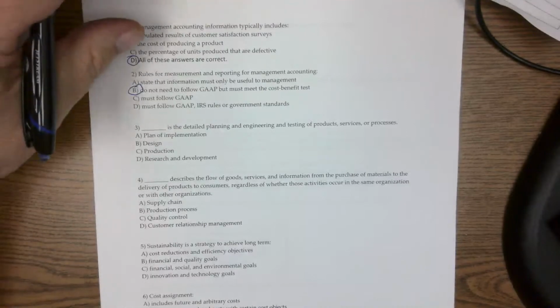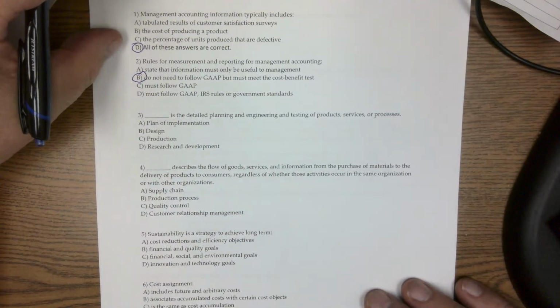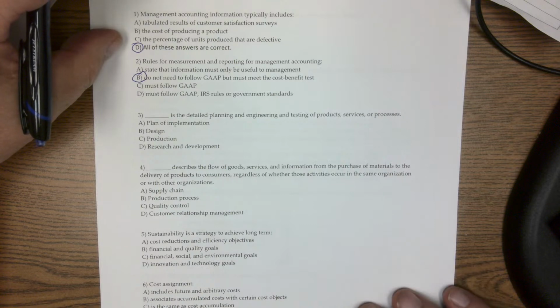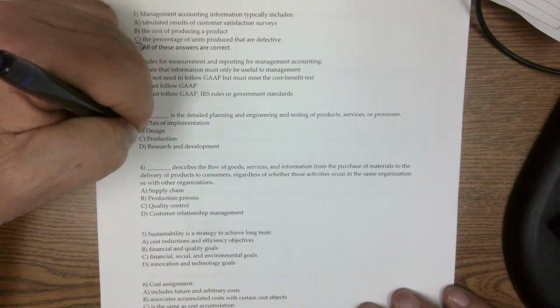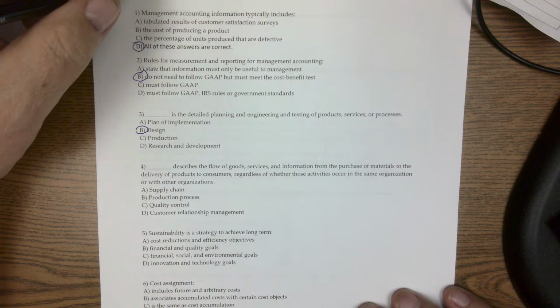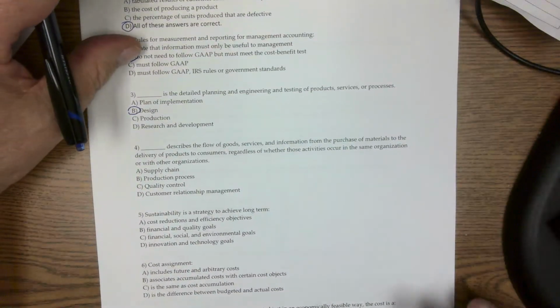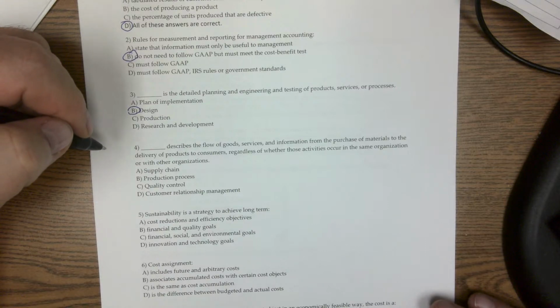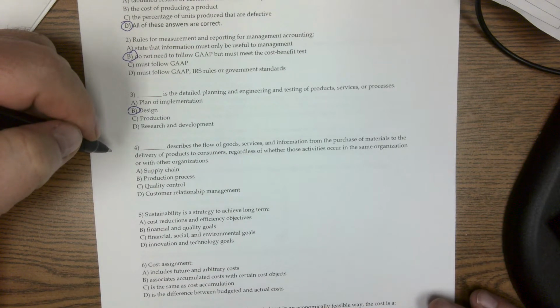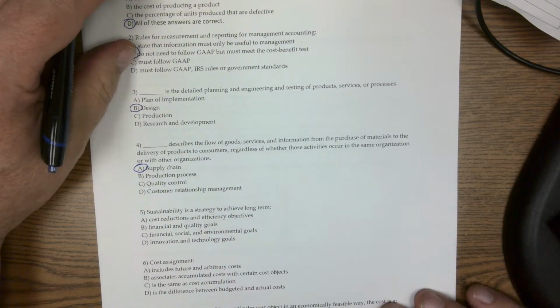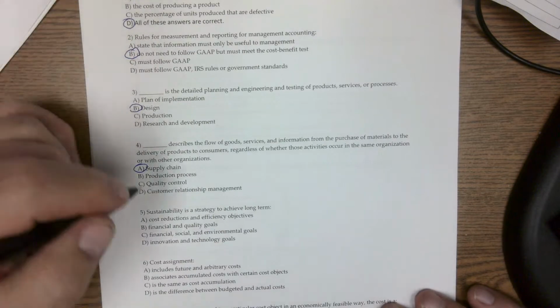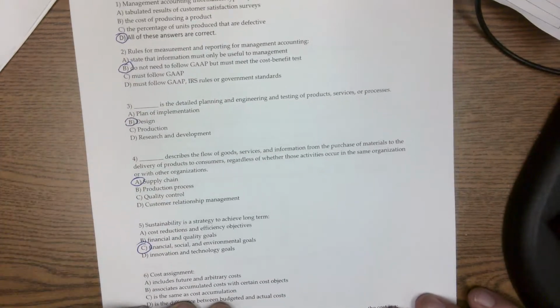Right. Blank is a detailed planning, engineering, testing of products or services or processes. That would be design. Blank describes the flow of goods and services and information for the purchase of materials through delivery. That's supply chain. Sustainability is the financial, social, and environmental goals.